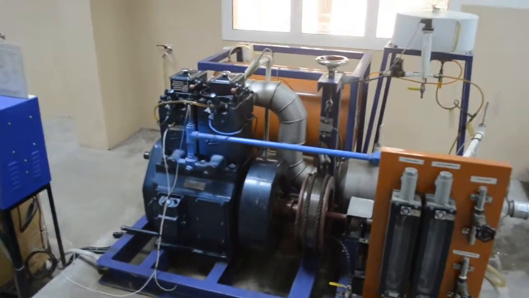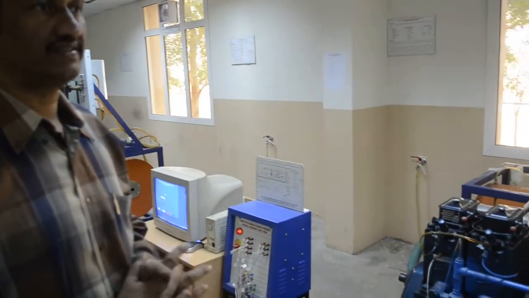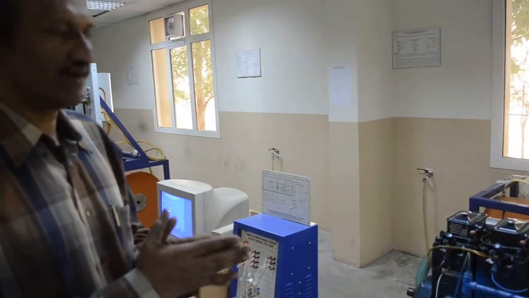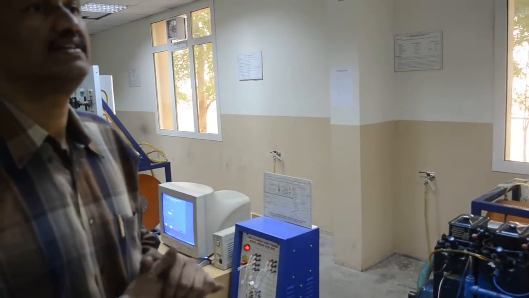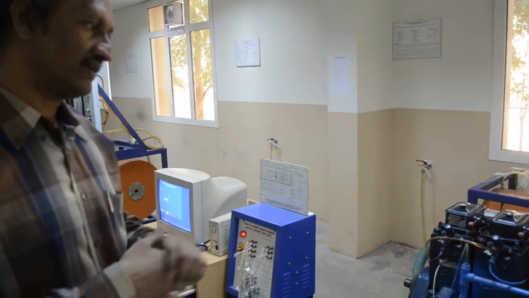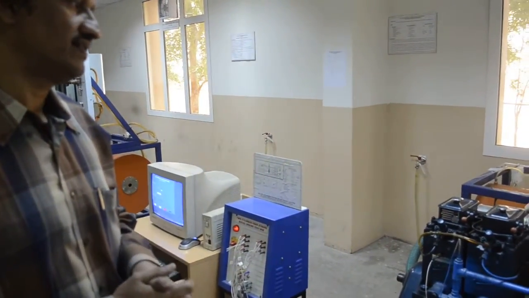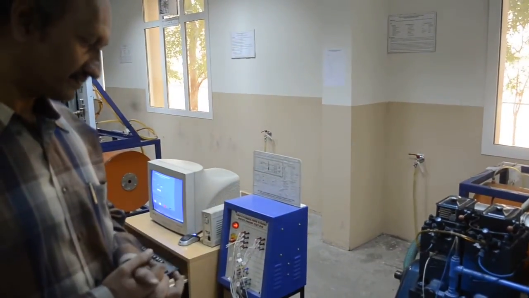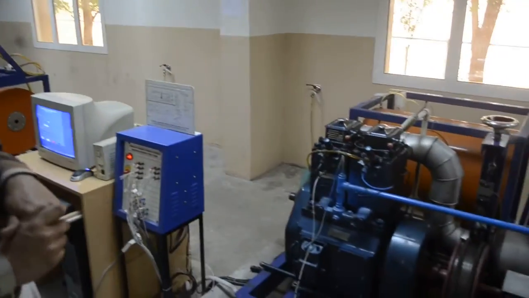And any good engine will give me around 30 to 35% maximum efficiency. So that means the majority of the heat input is lost. So I need to find out in what ways this energy is lost, so that I can devise some energy recovery systems, and so that I can improve the overall performance of the engine. So that is the purpose of the heat balance test.